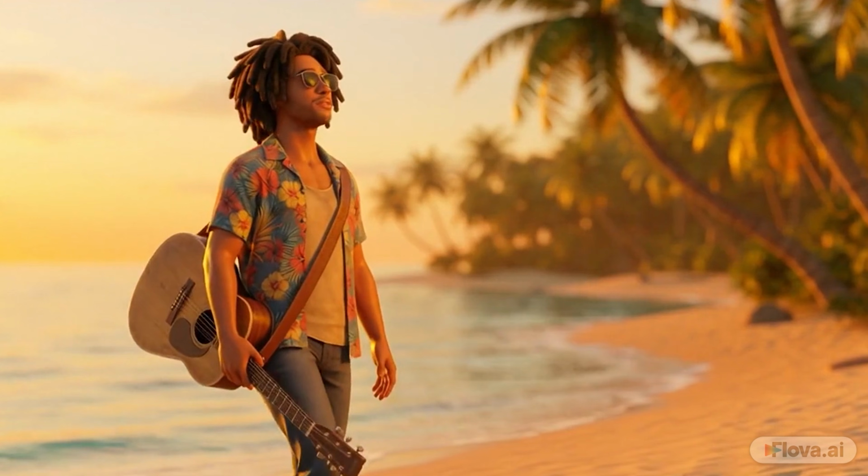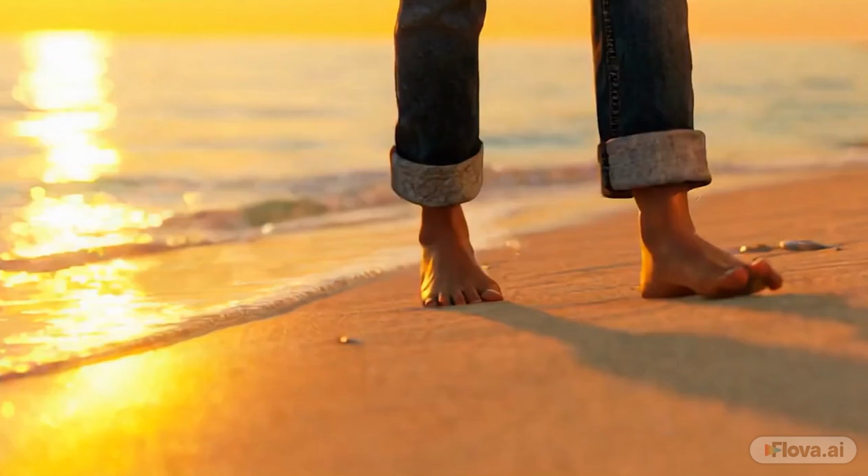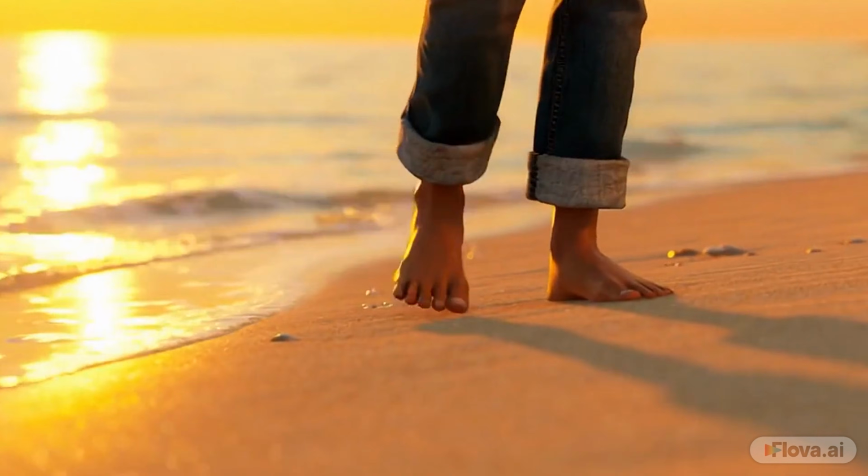Waves roll up and kiss my toes. Sand so warm it soothes my soul.